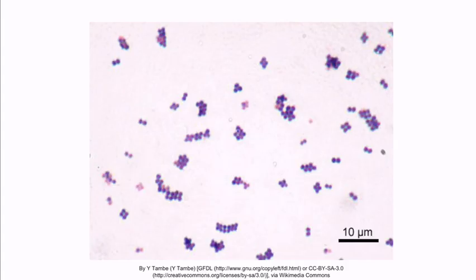This is a gram stain of Staphylococci organisms. Notice that the organism stains purple, which is why it's a gram-positive organism. And also notice that the bacteria are circular or cocci-shaped, and that they form clusters, as you can see, for example, right here. This type of morphology is unique to Staphylococci.